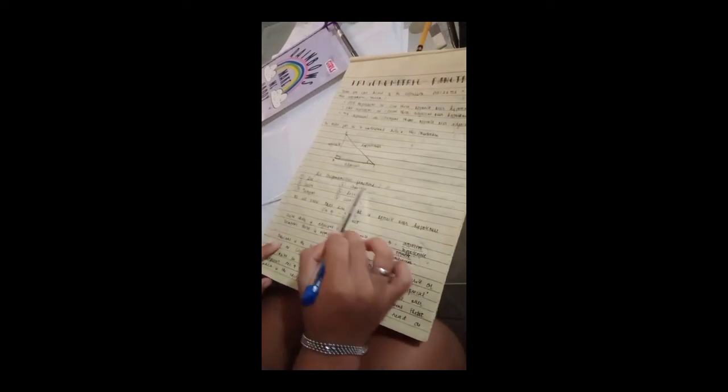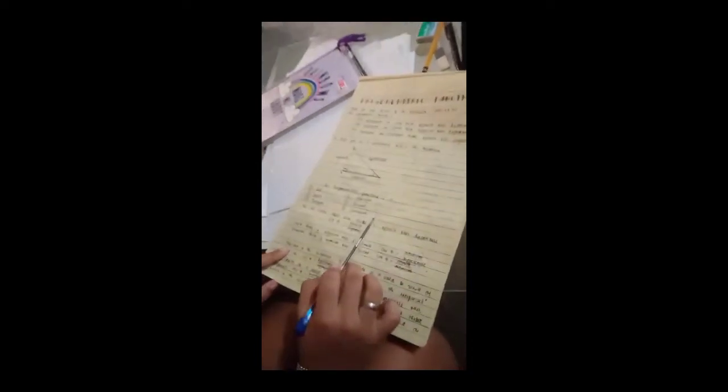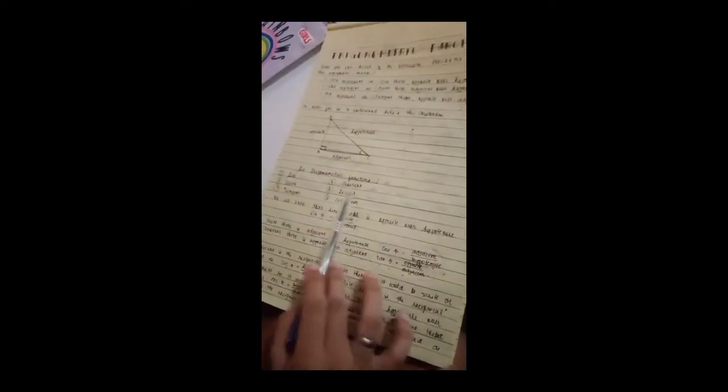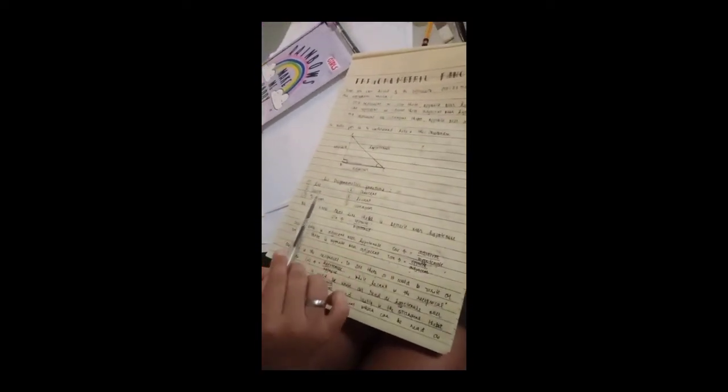There are 3 remaining trigonometric functions, which are the reciprocals of the sine, cosine, and tangent.